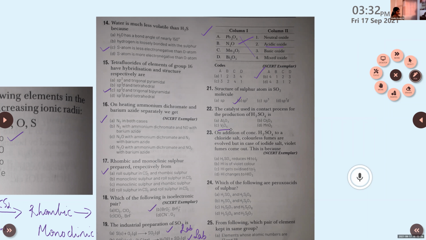Option A, H2SO5 and H2S2O8. Option B, H2SO5 and H2S2O7. Option C, H2S2O7 and H2S2O8. Option D, H2S2O6 and H2S2O7. Which is the correct answer? Sulfurous acid is there, sulfuric acid. These two are not peroxo acids.